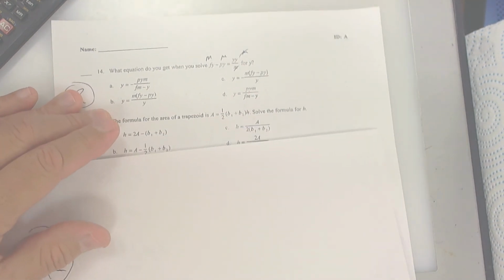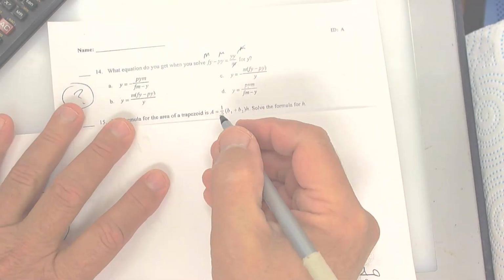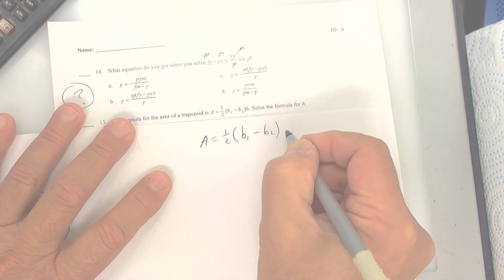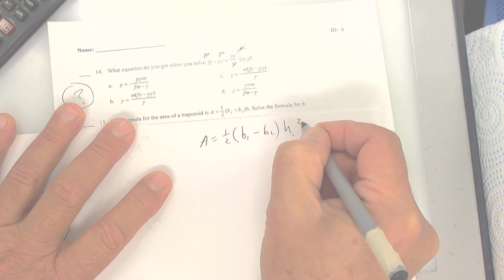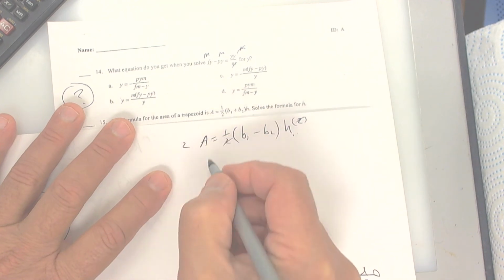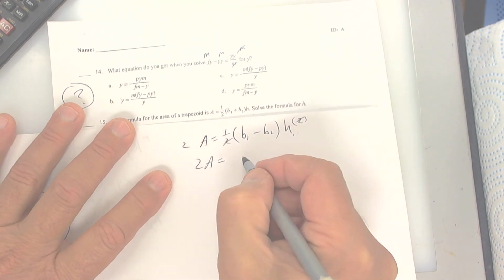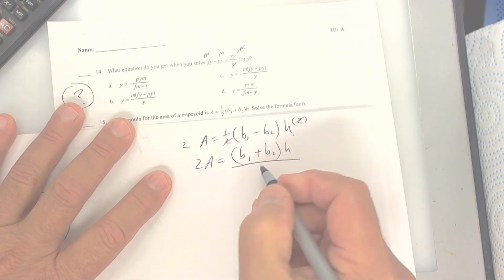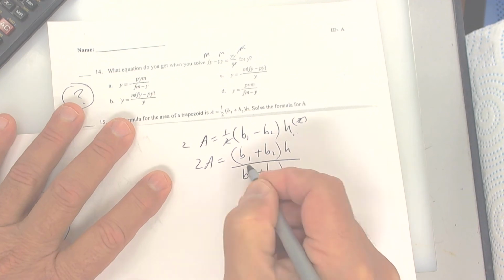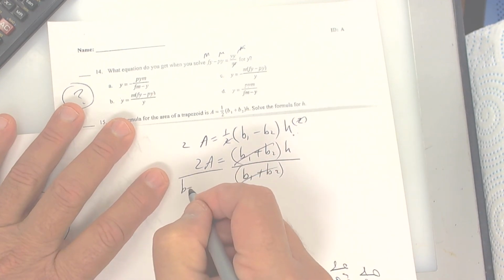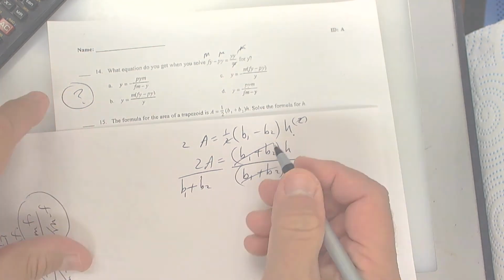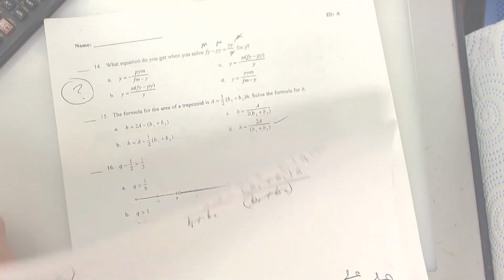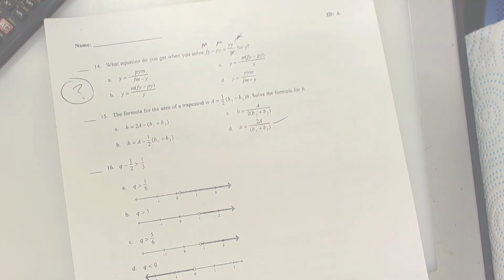Let's keep moving now. This one right here, solve for h. Okay, so this one you've had before. Here's your h. First thing I would do is multiply by 2 to get rid of the 2's. So you're going to get 2a is equal to b1 plus b2 divided by r times h. Now you're going to divide by b1 plus b2 and get rid of this whole thing. Okay, that should be it. So let's see where it's at. Going with that one.